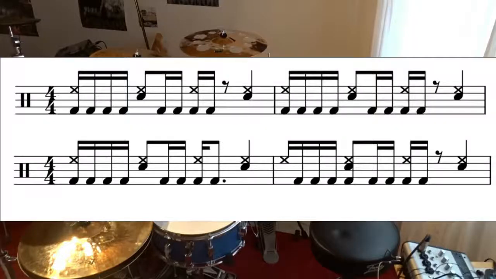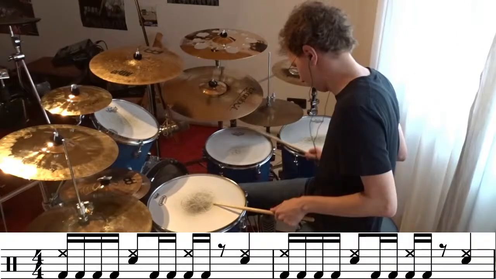Now let's take a look at the second part of the song, which in my case consists of a double bass pattern, which itself consists of a group of 4 here, and then we have a group of 4 again. Hi-hat is playing on the quarter, so 1, 2, 3, and 4, and snares on the backbeat as usual.